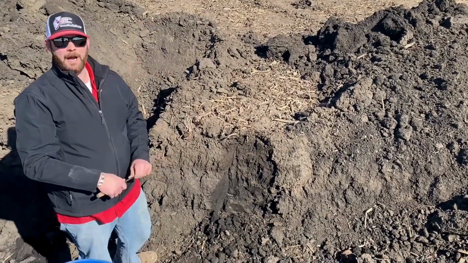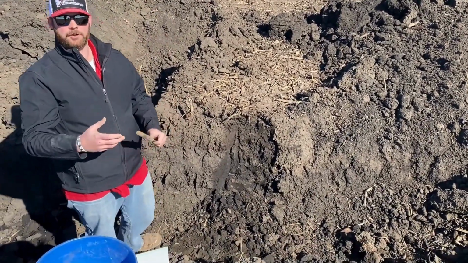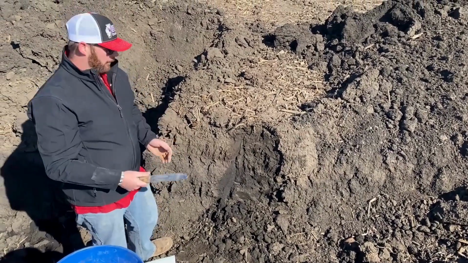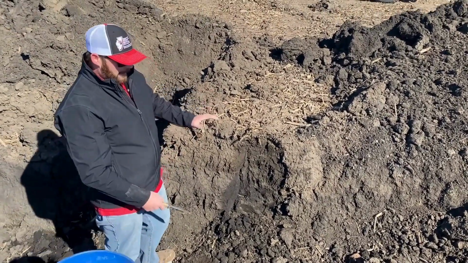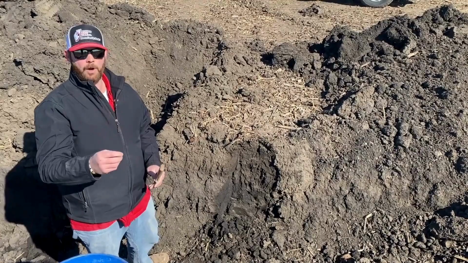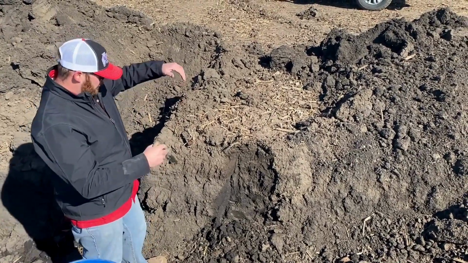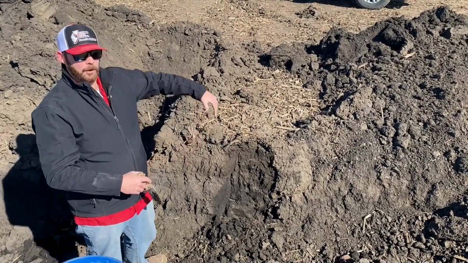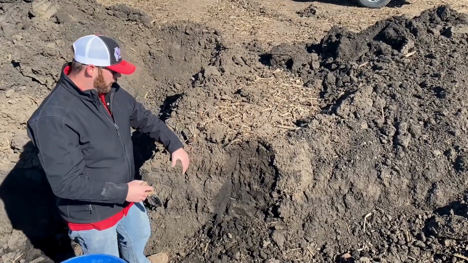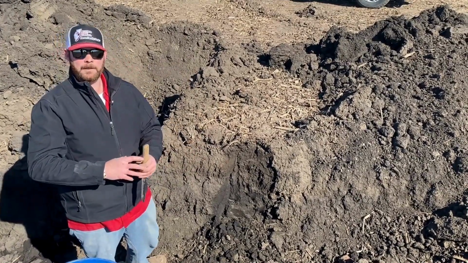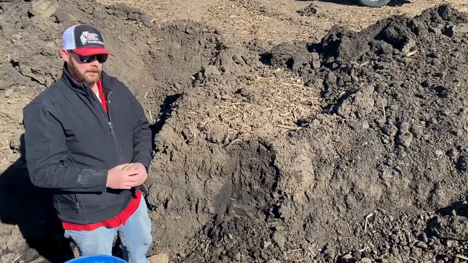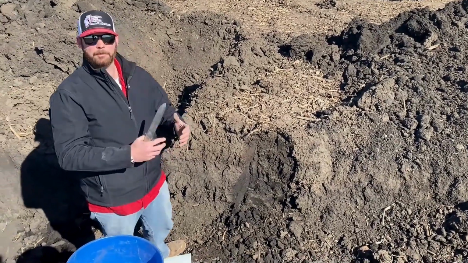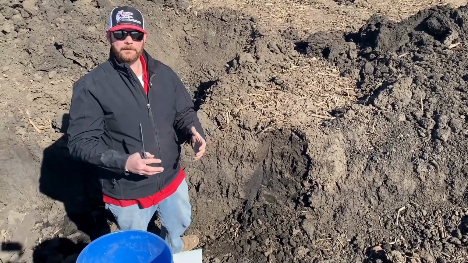But in that middle horizon, there are lots of features, lots of things that are happening. We have roots, we have water, we have things moving through the soil profile or growing down through the soil profile, breaking that soil up and creating structure. That is what allows that soil to breathe and to be healthy.